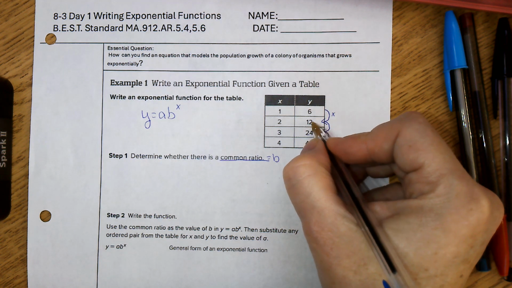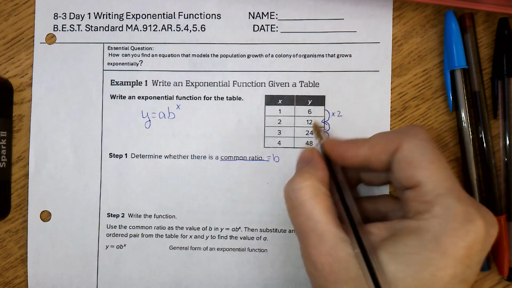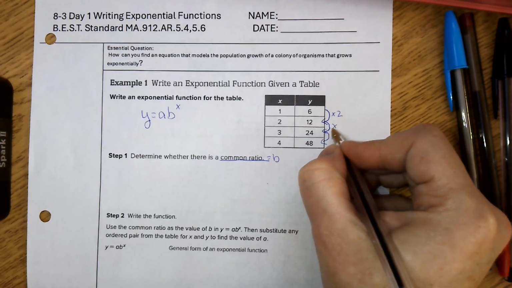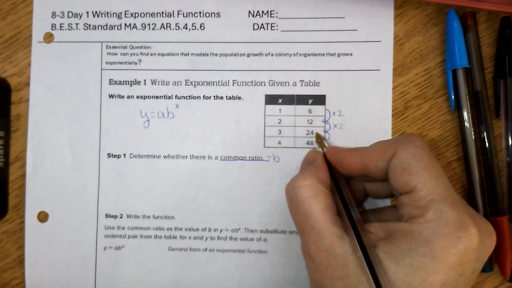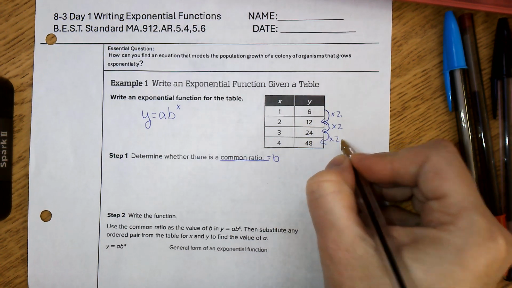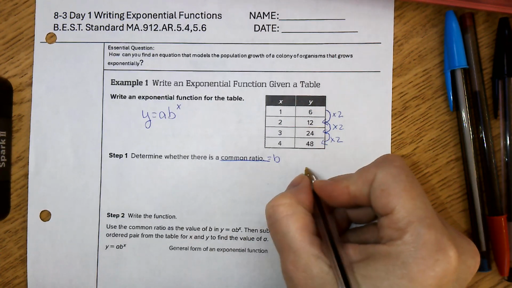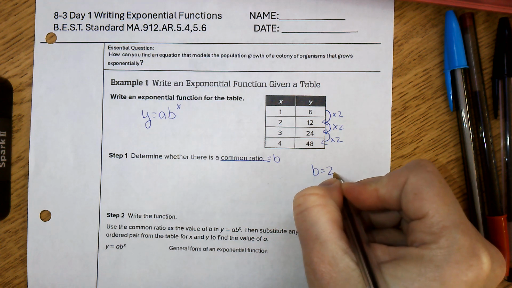So we can multiply 6 by 2 to get to 12. We can multiply 12 by 2 to get to 24. We multiply 24 by 2 to get to 48. So in this case, our b equals 2.